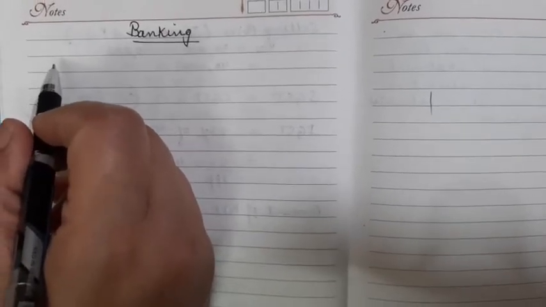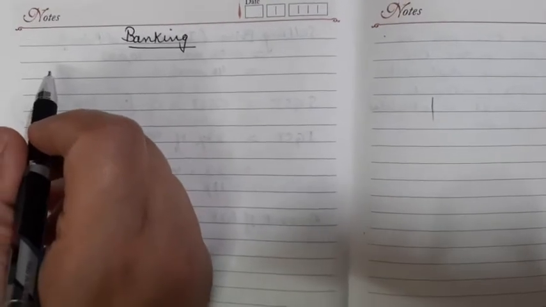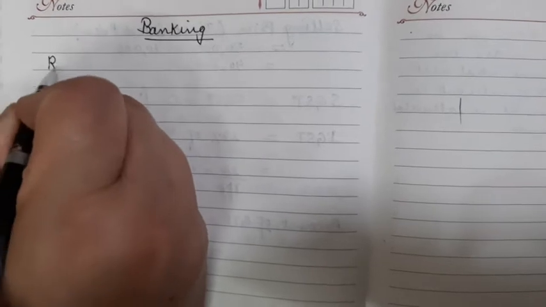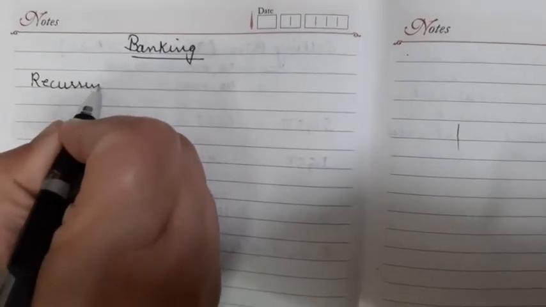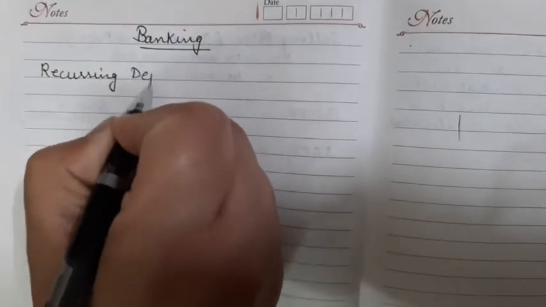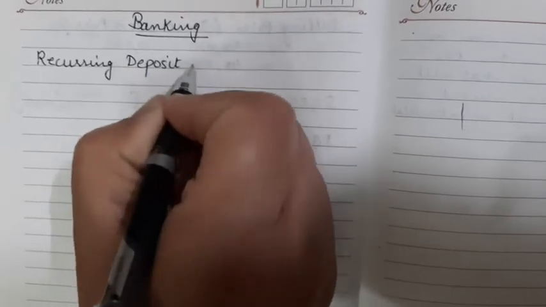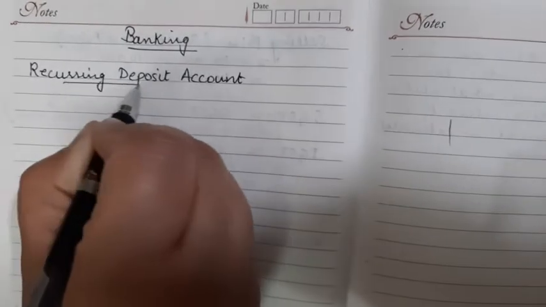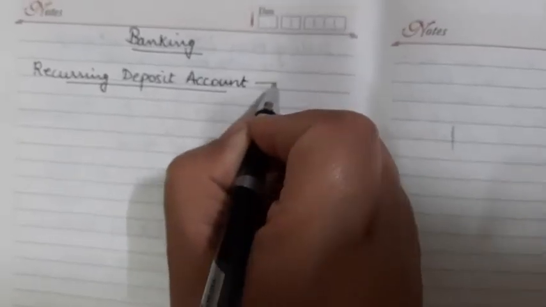Today we discuss the chapter banking. In banking our topic is recurring deposit account. We can also say in short form RD.